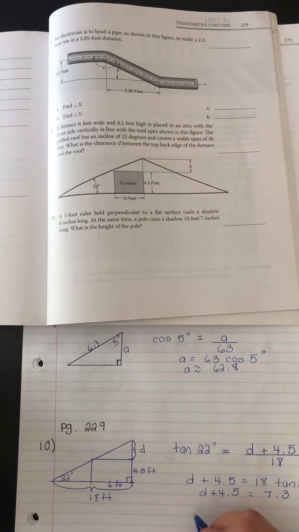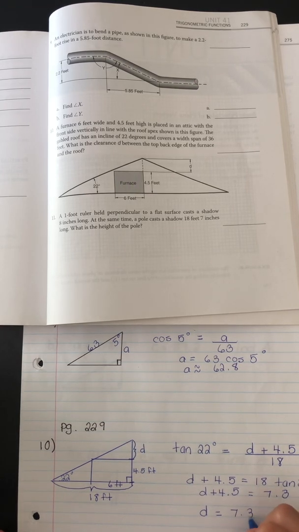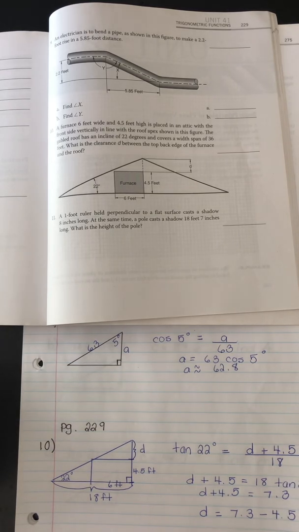So what does that mean for D? Well, D then is the 7.3 minus the 4.5. Okay, so when you do that subtraction, you'll get 2.8. So D is 2.8 feet. Okay, so that's how we can solve that problem.